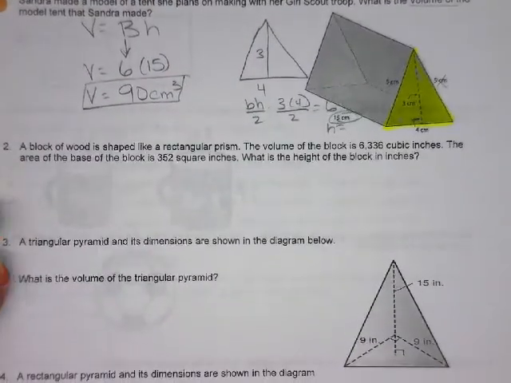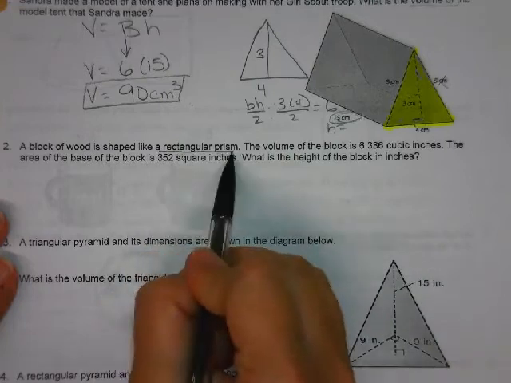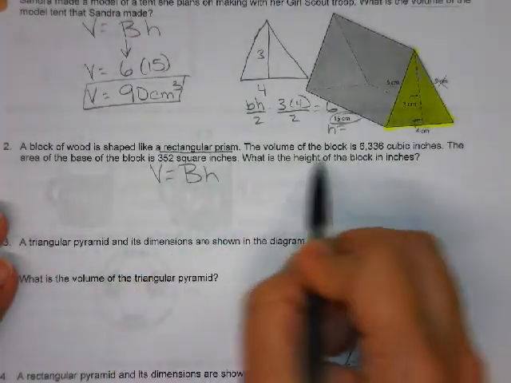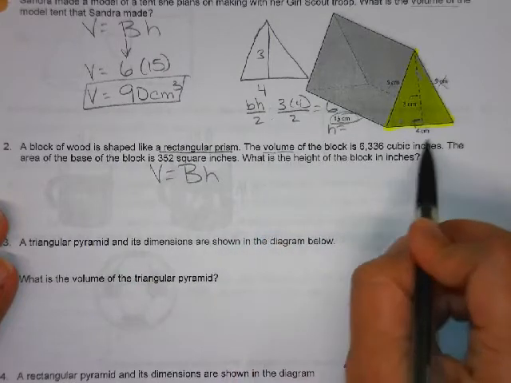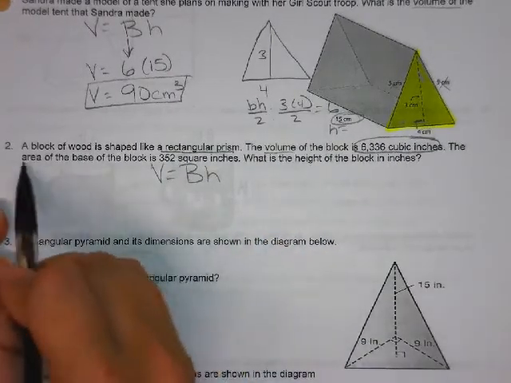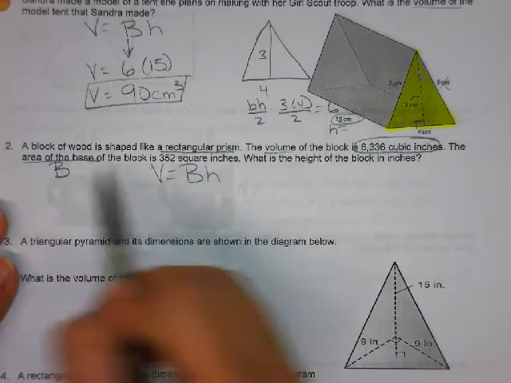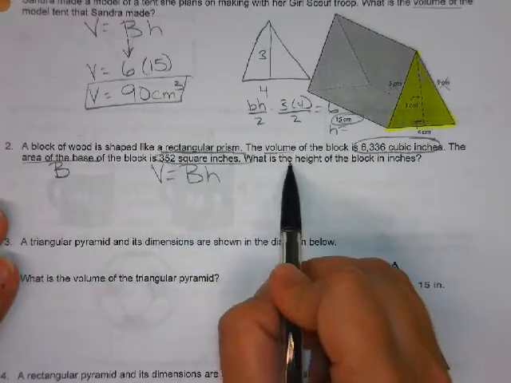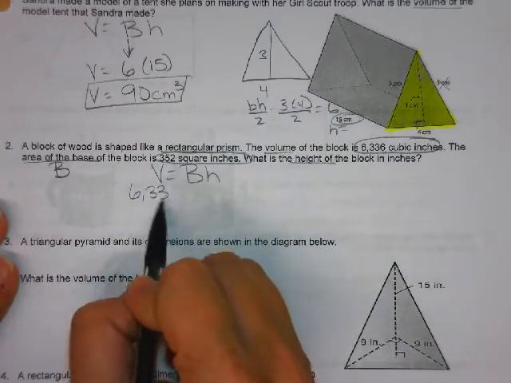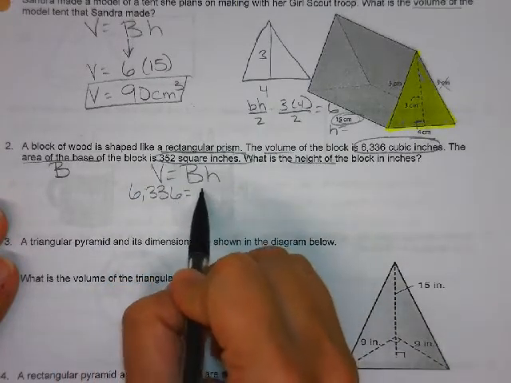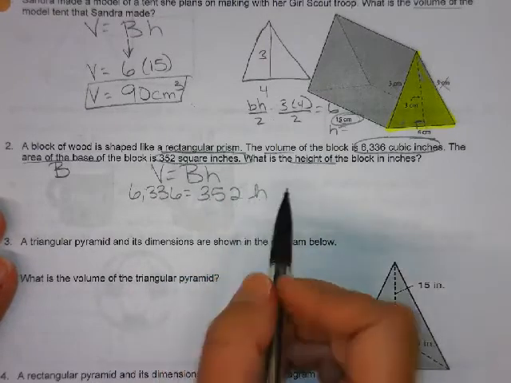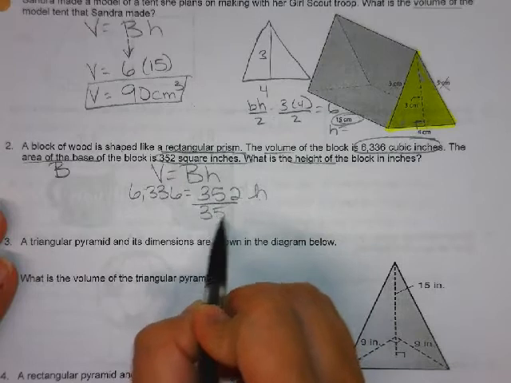Next, a block of wood shaped like a rectangular prism. So again, big BH. And now we're given some different things. So the volume itself is 6,336 cubic inches. And the area of the base, so remember that is big B, is 352. What is the height? So now we're going to plug these in and we're going to use what we remember about solving equations. So this is multiplying, so the inverse of multiplying is dividing.